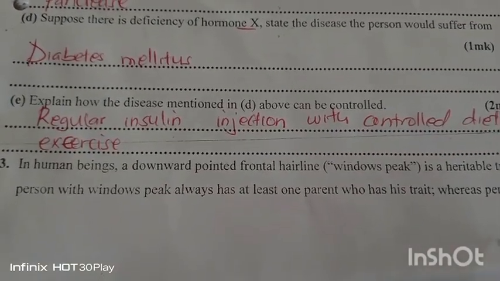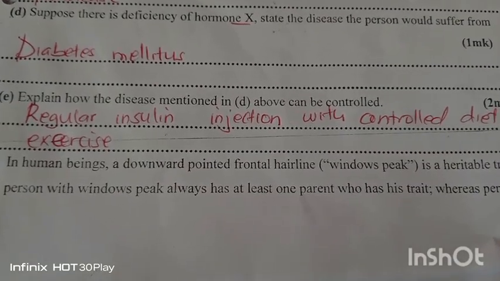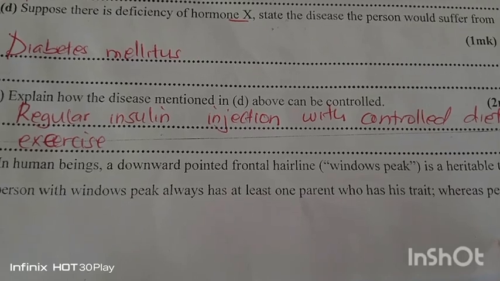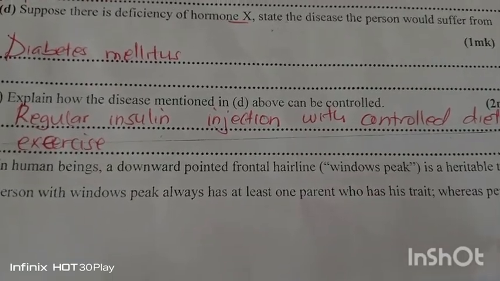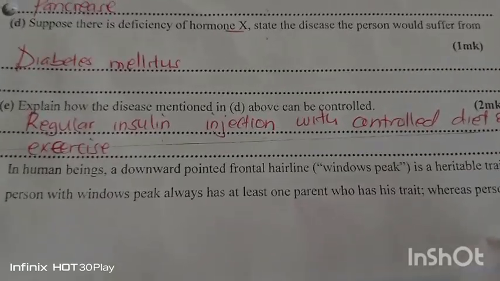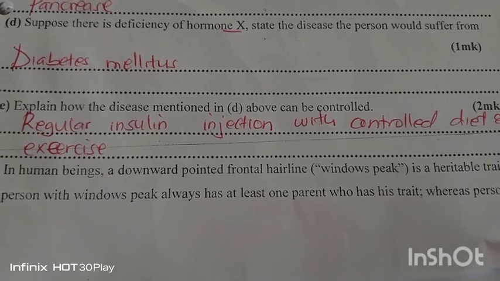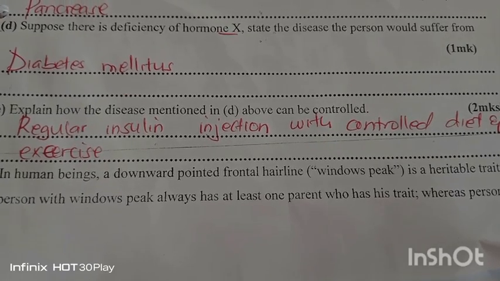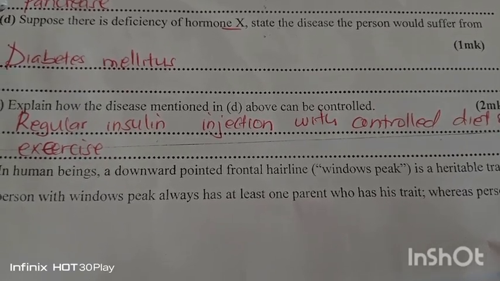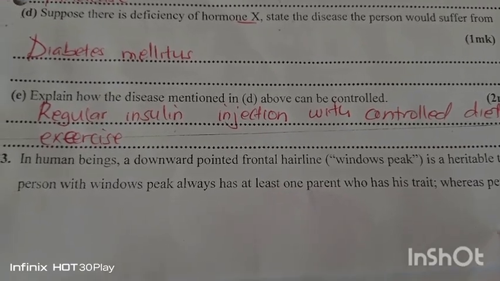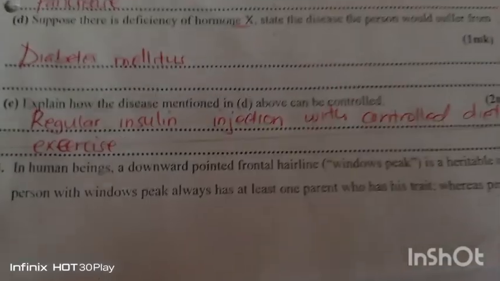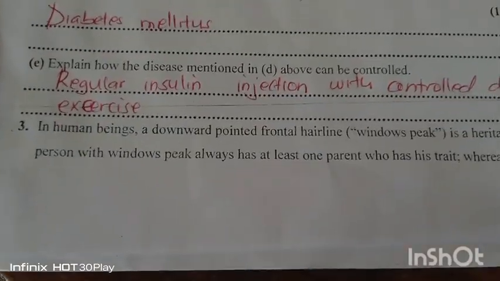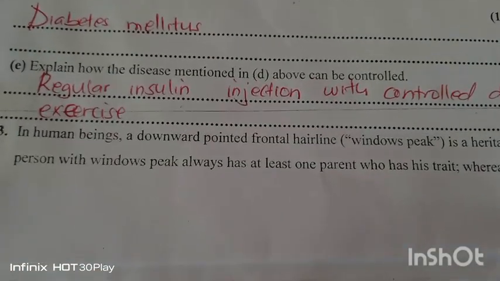Explain how the disease mentioned above can be controlled. Diabetes mellitus: you just inject yourself with a controlled amount of insulin. Also, you can do regular exercise, and also you regulate the diet that you take by avoiding food that has a lot of sugars in it. That will help you regulate your glucose level.